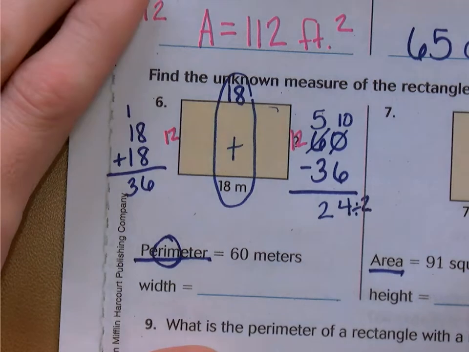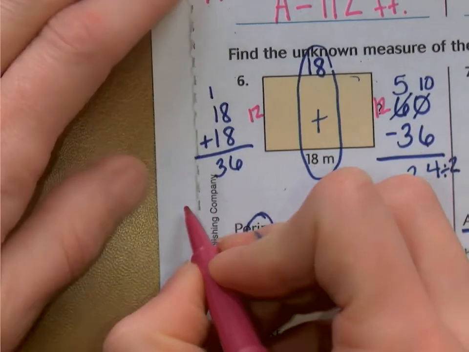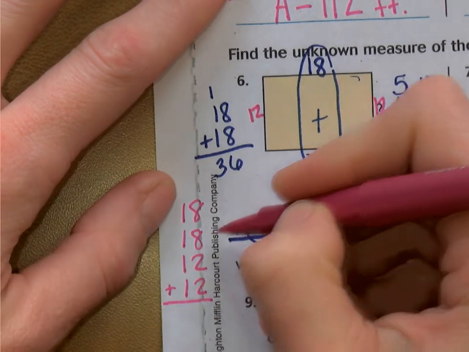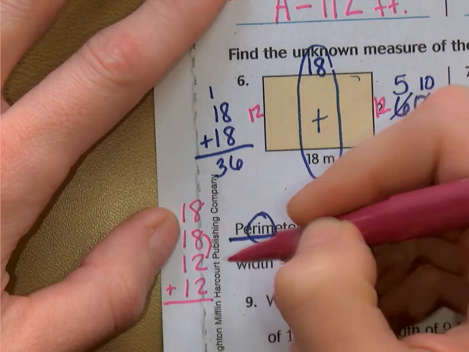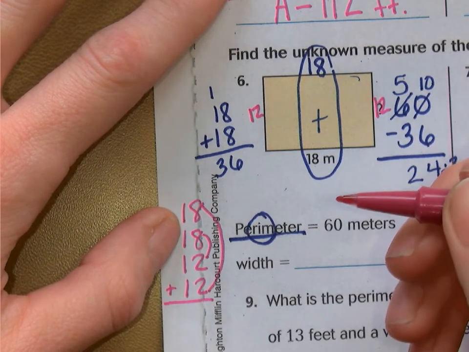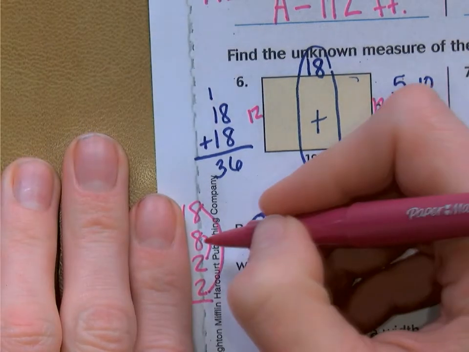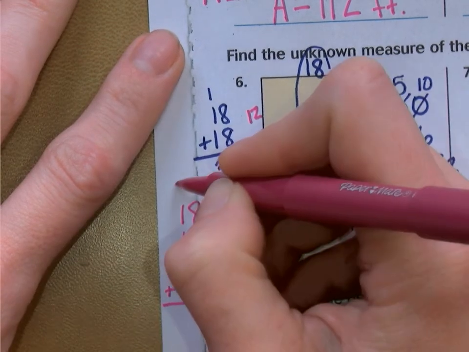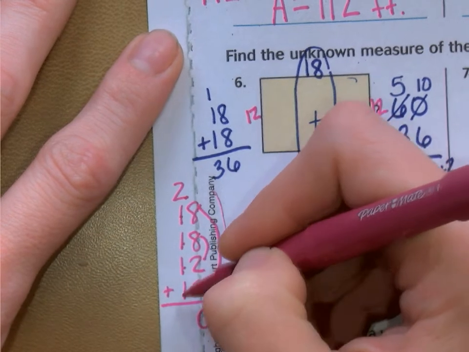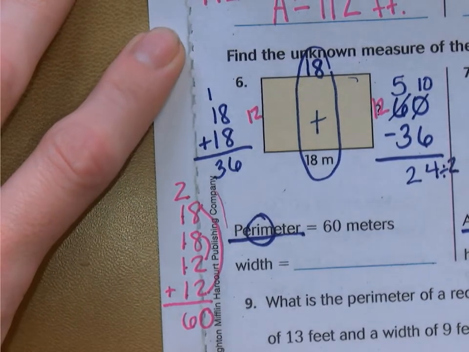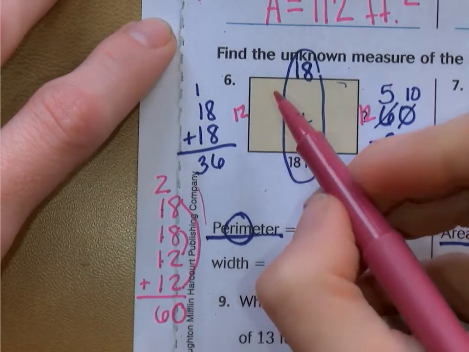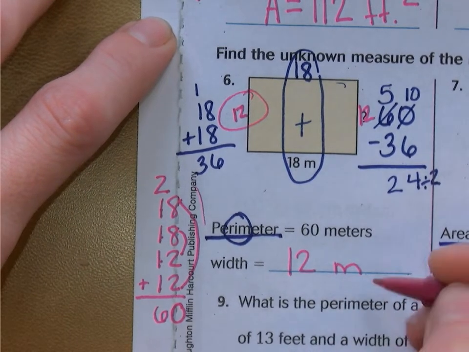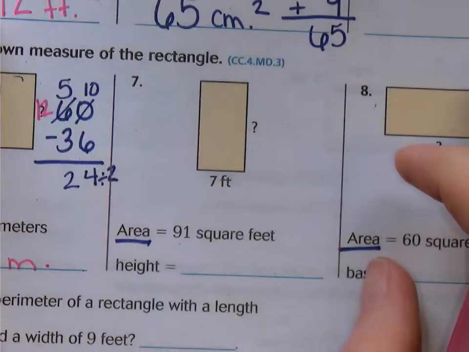Okay, double check them. Don't be lazy. You have to know this math for 5th grade. 18 plus 18 plus 12 plus 12. Try it. Oh, right here I see an easy way. 8 plus 2 is 10. 8 plus 2 is 10. I'm just looking at the ones column, right? Another 8 and 2 is another 10, so that's 20. 0 stays, 2 goes up. 2, 3, 4, 5, 6. Ooh, we got to 60, didn't we? Okay, so that unknown width measurement was 12 meters. All right, 12 meters. Okay, the next ones are area.